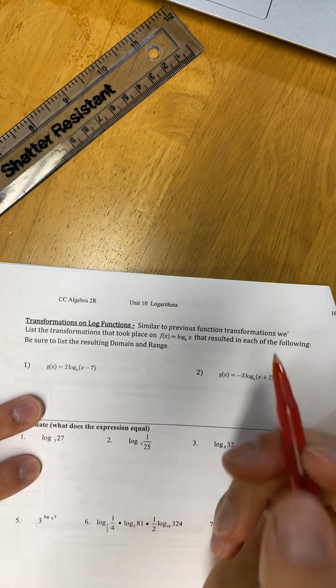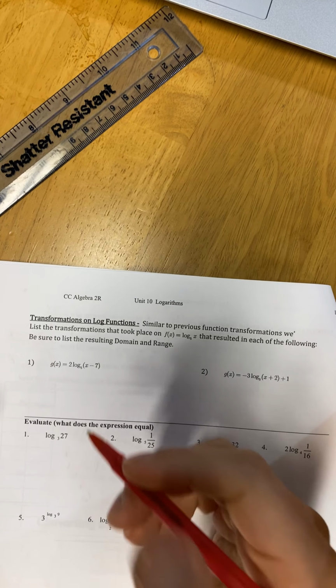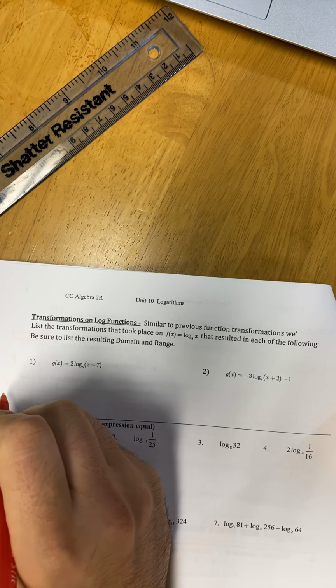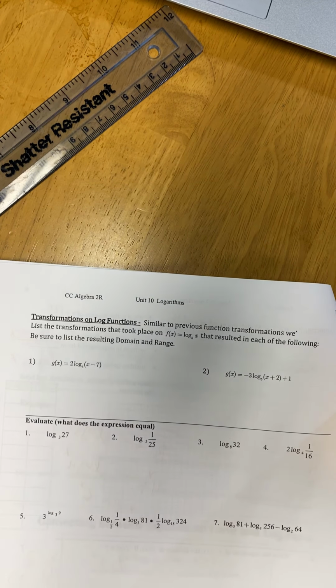Okay, transformations on log. So if I give you a log graph, see, log graphs always look like this. Let's see if I have a piece of graph paper.